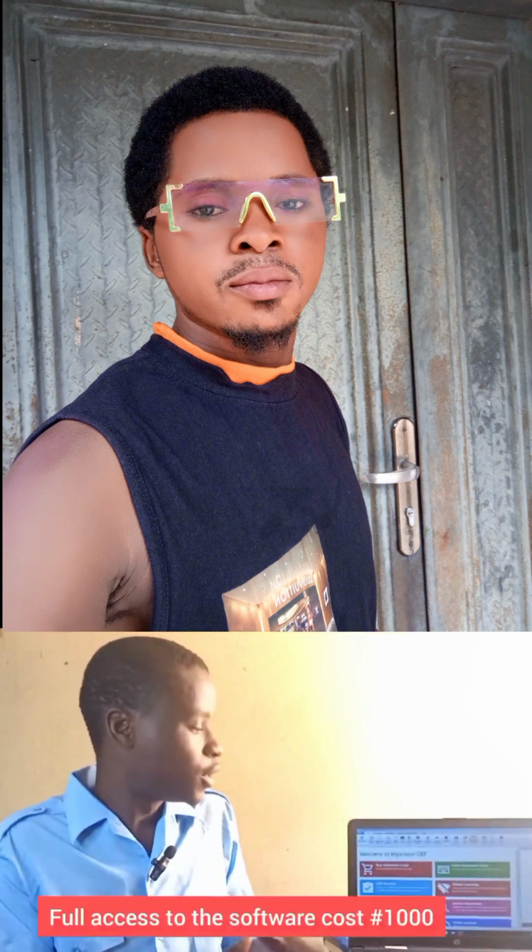For me, I like to use my school app, which I think is a very good one. There are thousands of JAMB practice questions you can get access to. But this application, my school app, is not a free app, it's a paid app. If you want to get access to the full application, then you have to pay a sum of 1,000 naira.